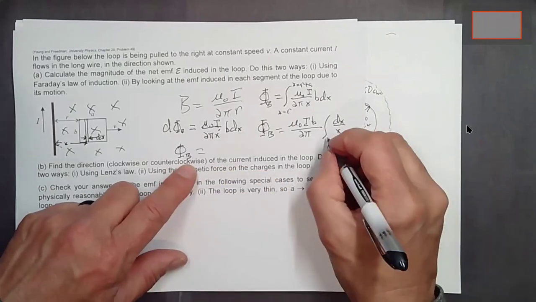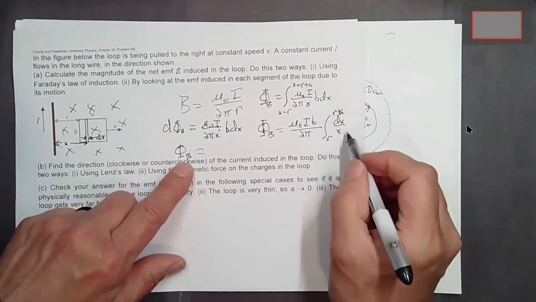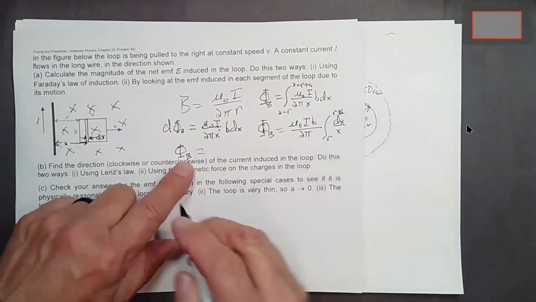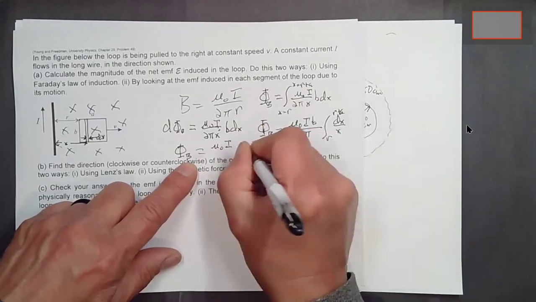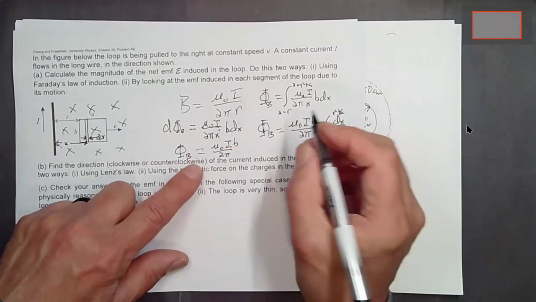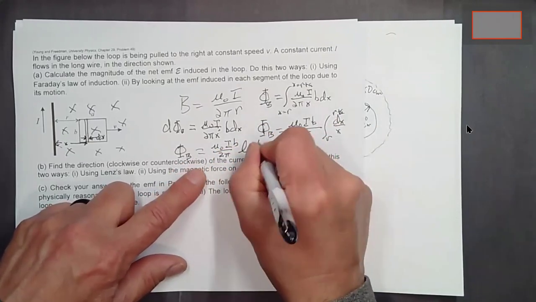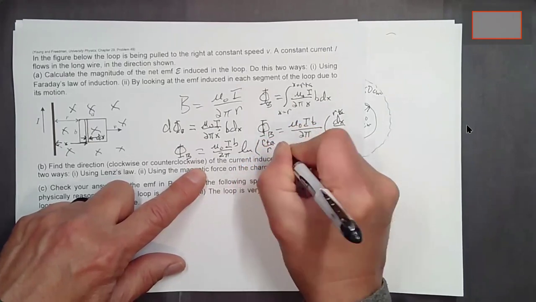And that turns into the natural log of the ratio of those two things. So mu naught I b over 2 pi times the natural log of (r plus a) divided by r.